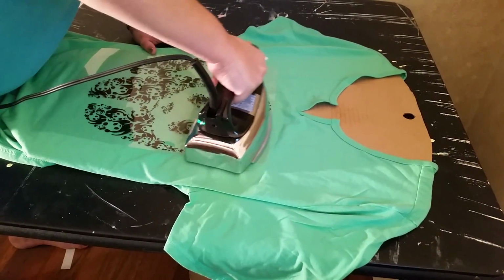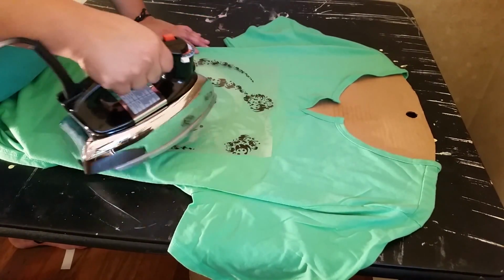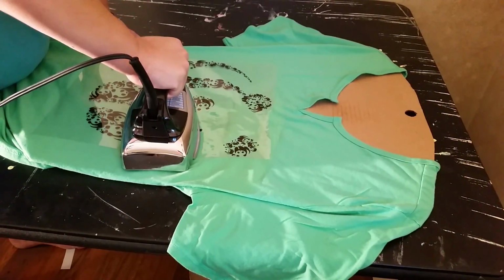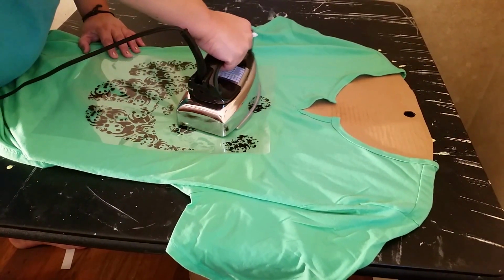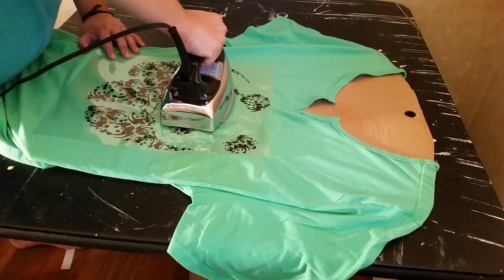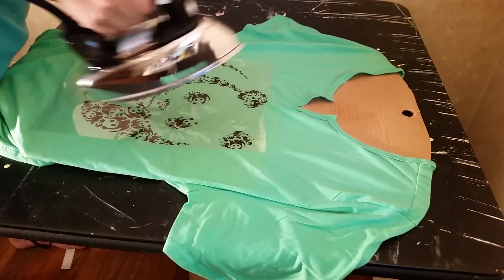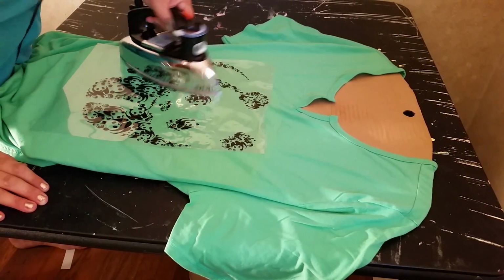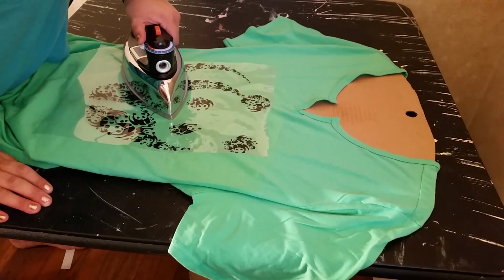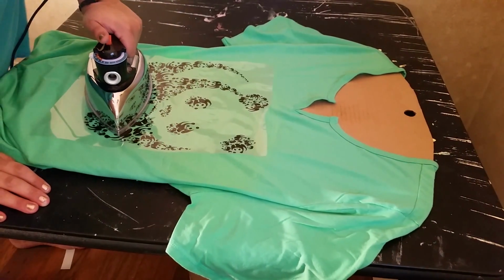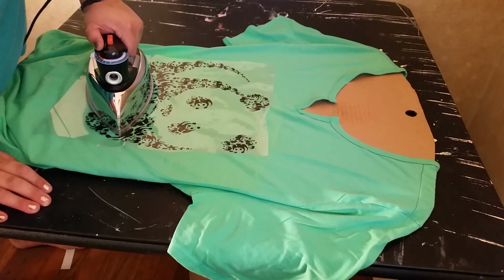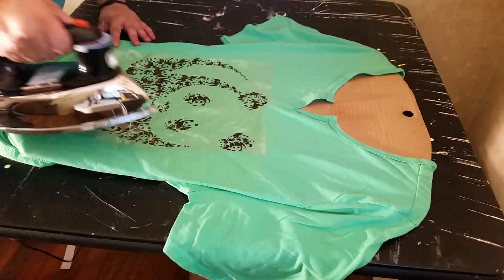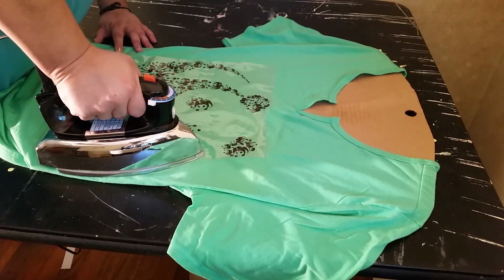You want to push hard because you are a press. So we don't have a press, so you're going to be the press. So push hard down, and especially on those little pieces, you want to really get in there. Okay, I think we've initially got it down, so now we can really start pressing it in there.